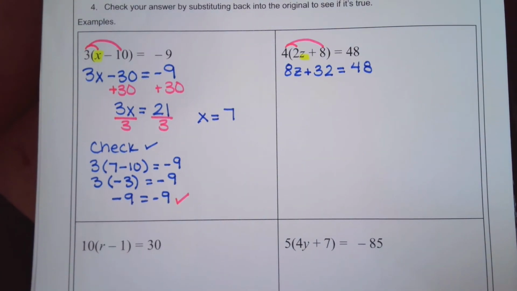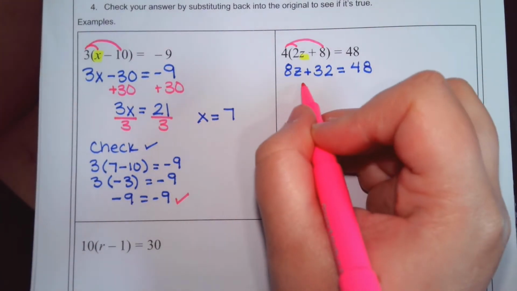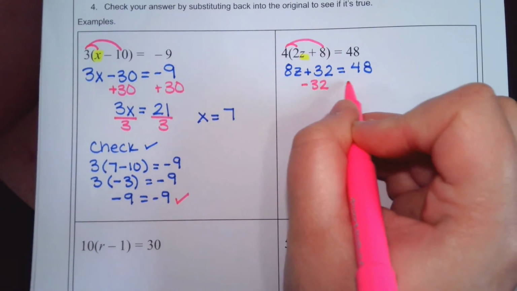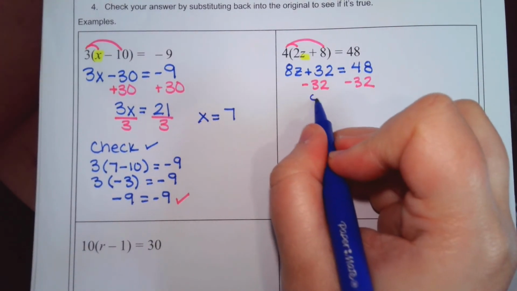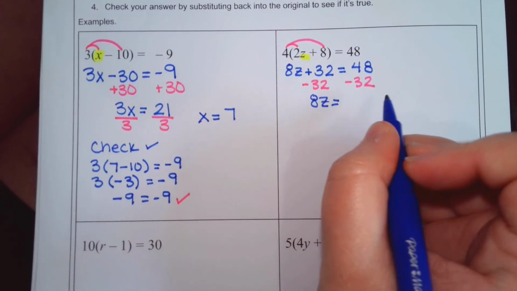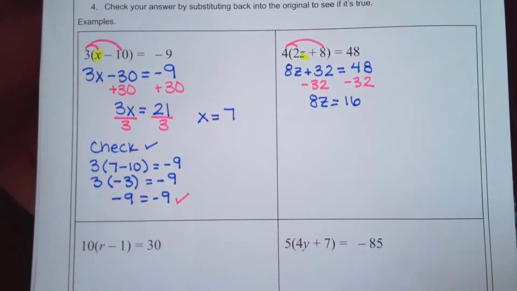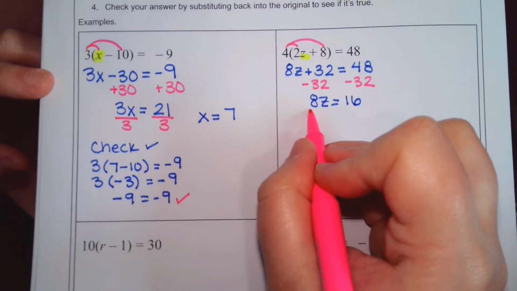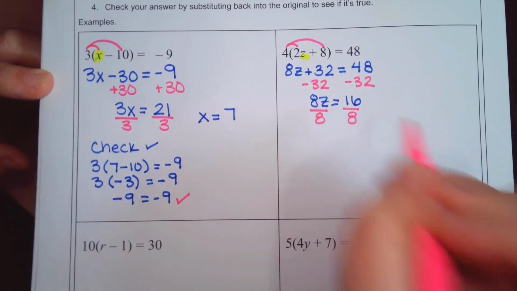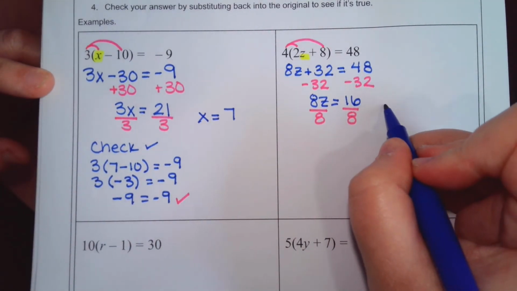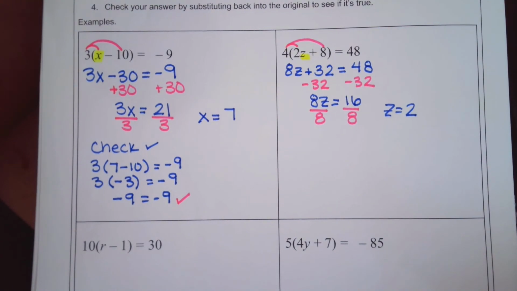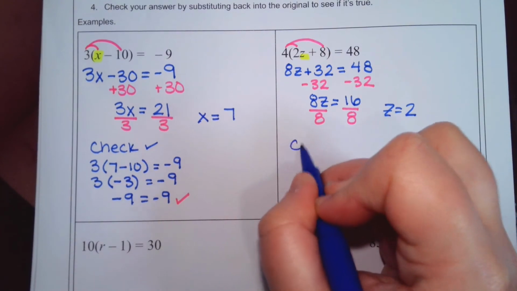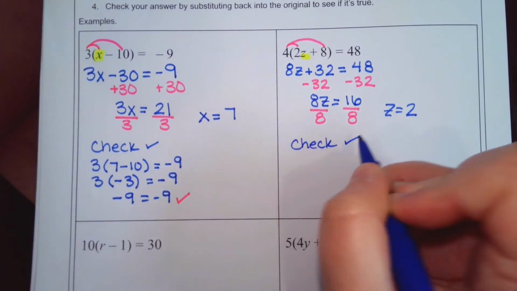Now we are at our 2-step. So first, we subtract 32 from both sides. And we're left with 8z is equal to 16. Divide by 8. And we end up with z is equal to 2. But again, once we find the variable, we can't stop. We need to check our work. So that is what we're going to do next.